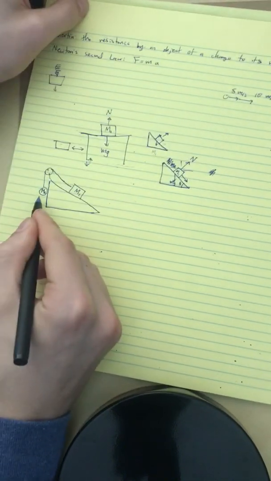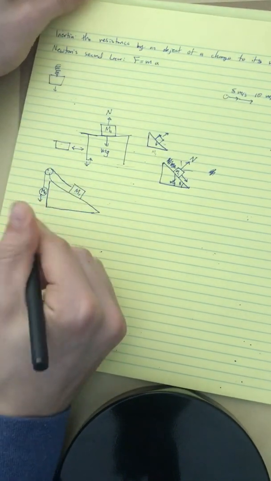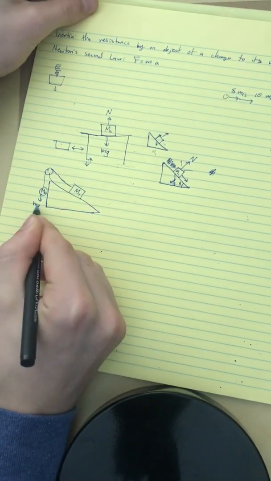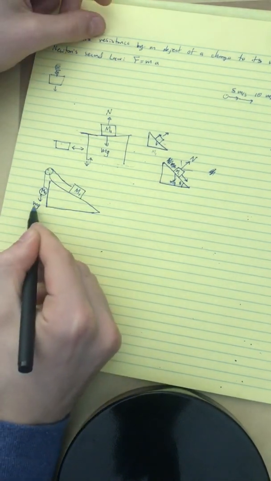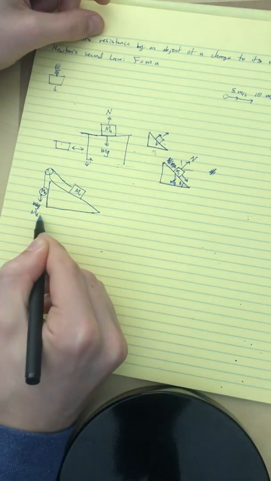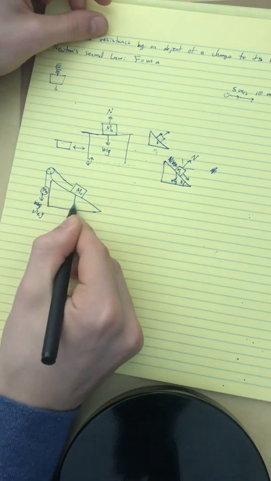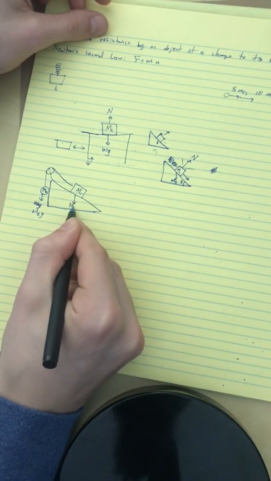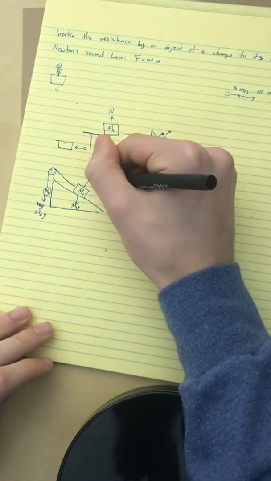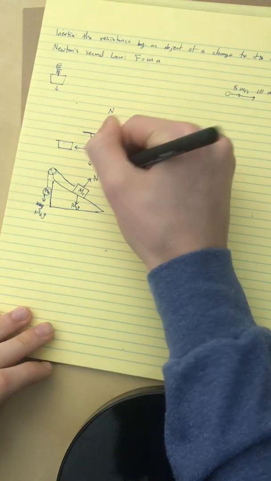So we can already do our free body diagram. This right here is m2g. This right here is m1g, and we have the normal force upwards, normal.